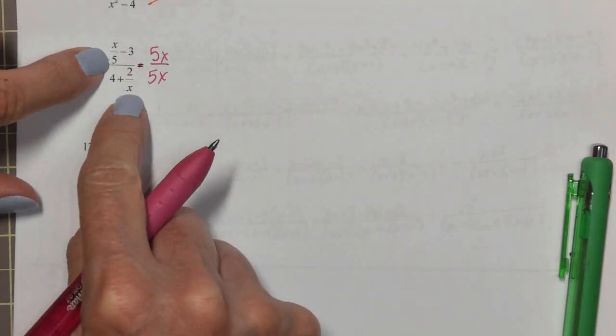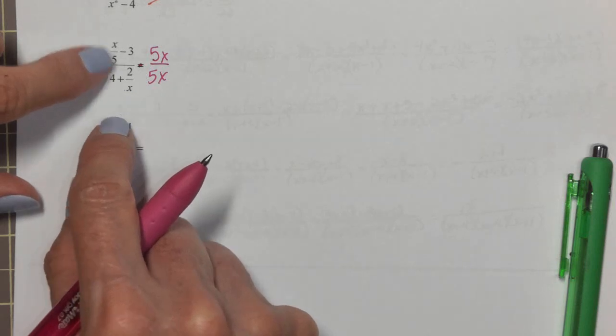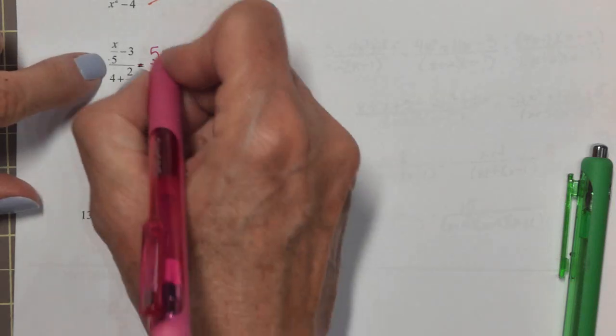If I multiply top and bottom by 5x, it will get rid of this 5 and that little x.